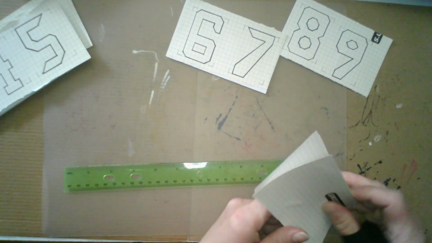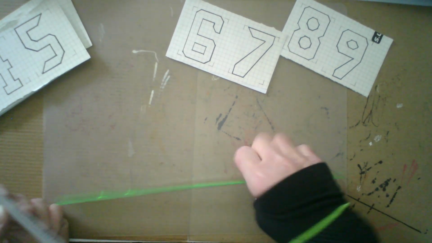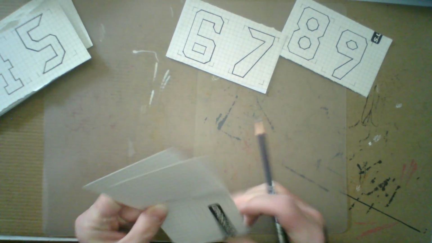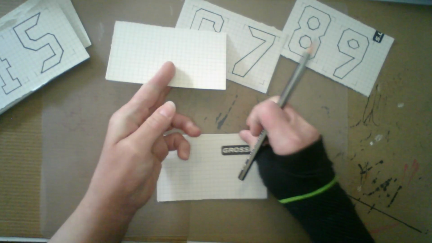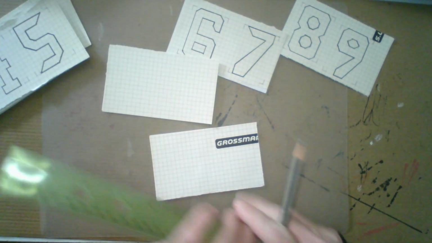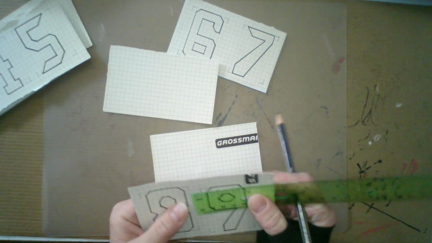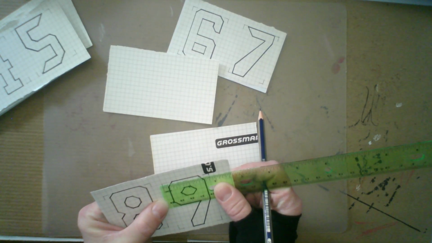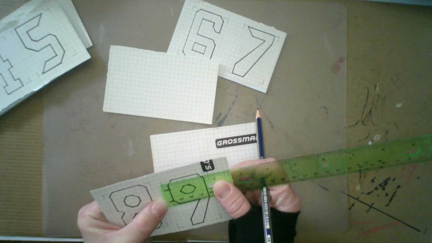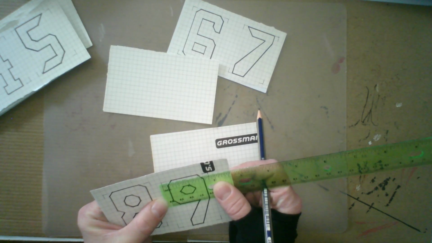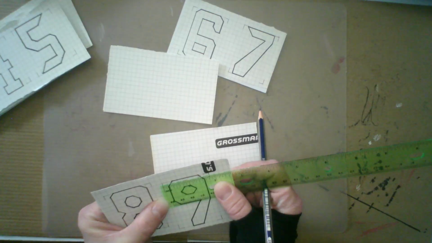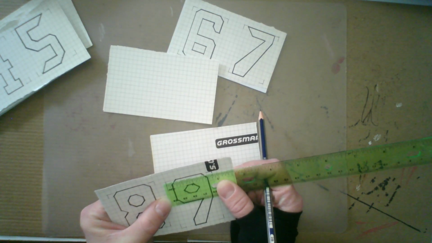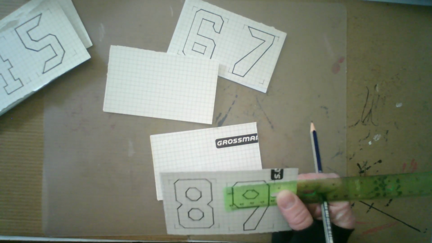How to do these a bit more rounded. So I'd given myself 1 3/4 inch across.